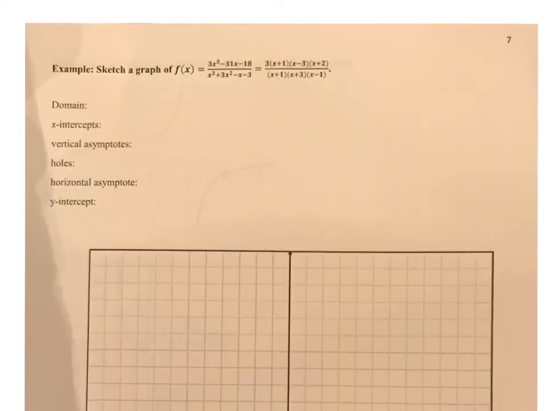Okay, so here we are. We're ready to put all of this information together and to graph it. So I've got the function f of x equals 3x cubed minus 31x minus 18 over x cubed plus 3x squared minus x minus 3. First thing you have to do is put it into factored form, which I was nice enough to give you. This is the same function we've been dealing with the previous several pages.